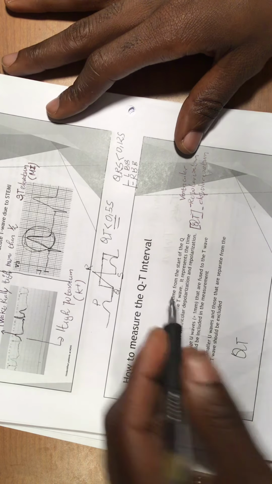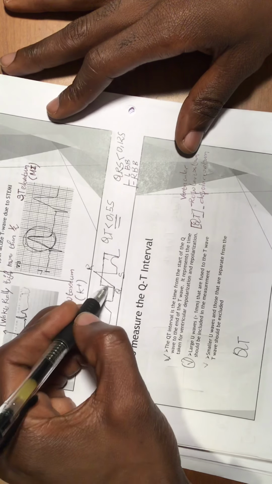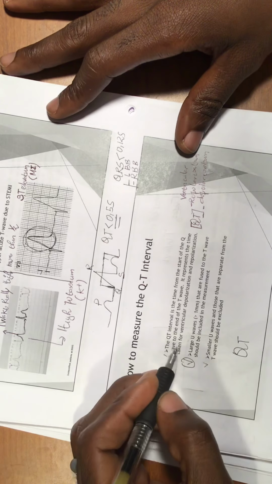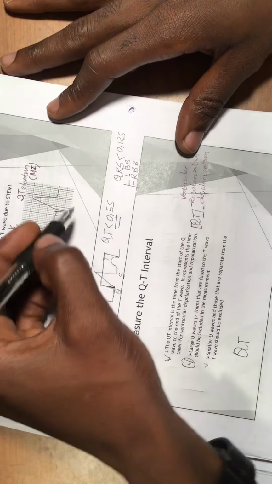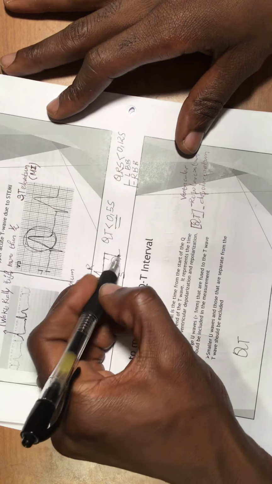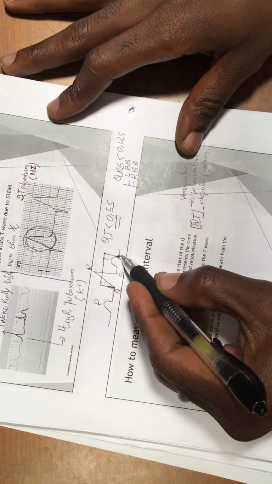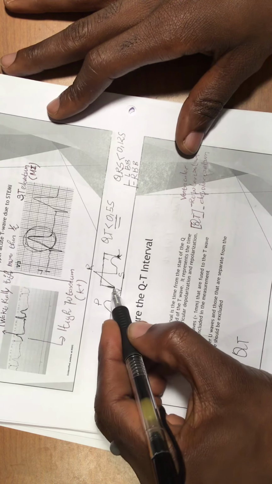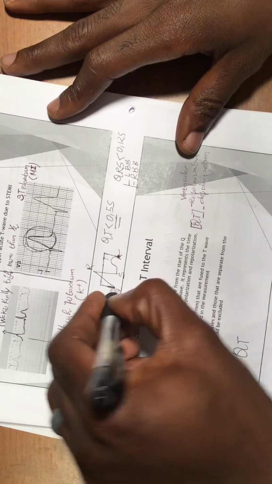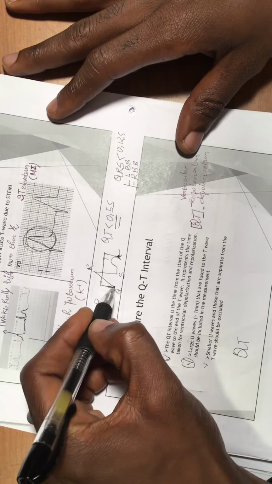So I was telling you about the QT interval, which is less than 0.5 seconds. What is it exactly? The QT interval is the time from the start of the Q wave, as I drew it right here, to the end of the T wave. This is the end of the T wave right here, and this is the beginning right here. You can see it with me. This is very, very important, and we're going to practice with some strips to show you the QRS and the P wave and everything like that.